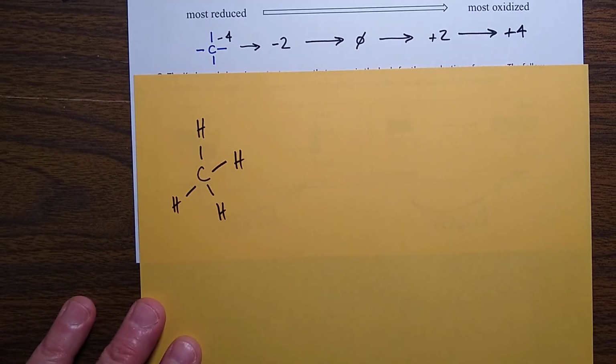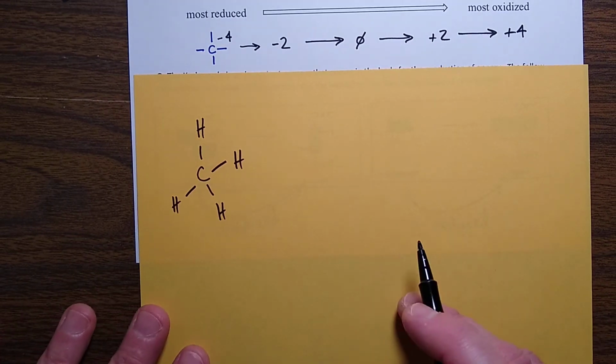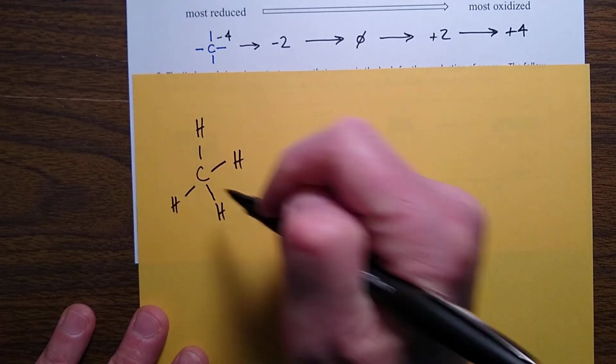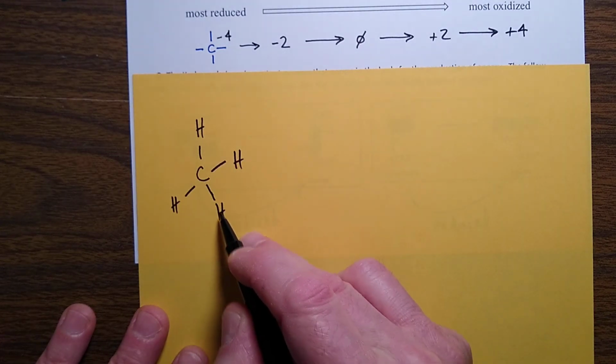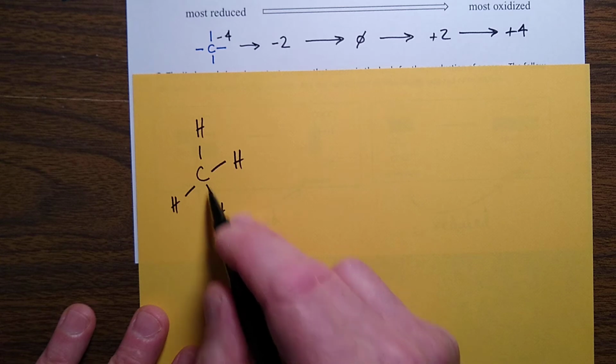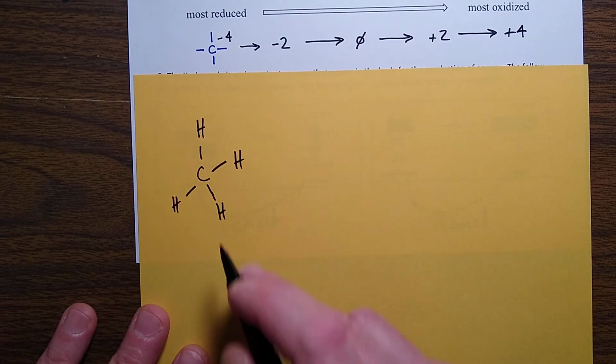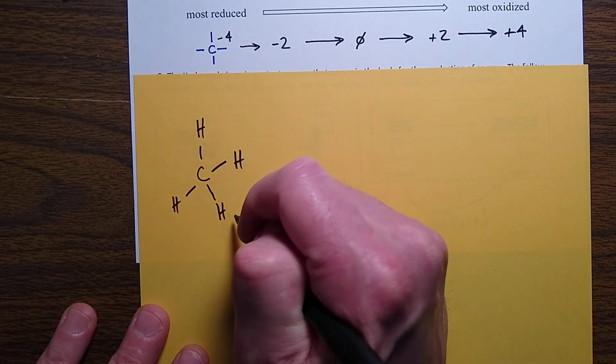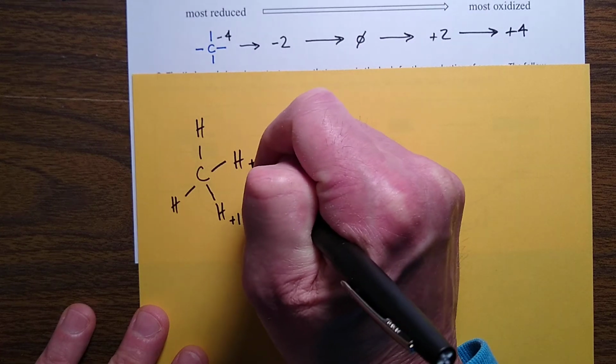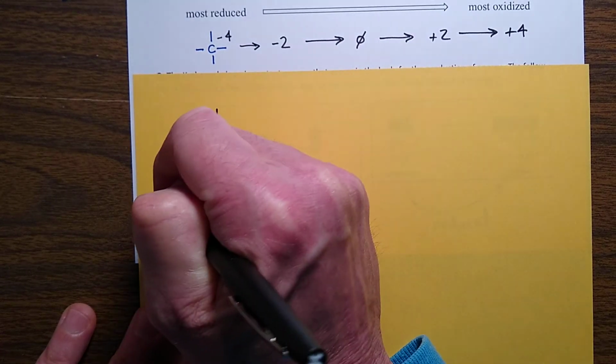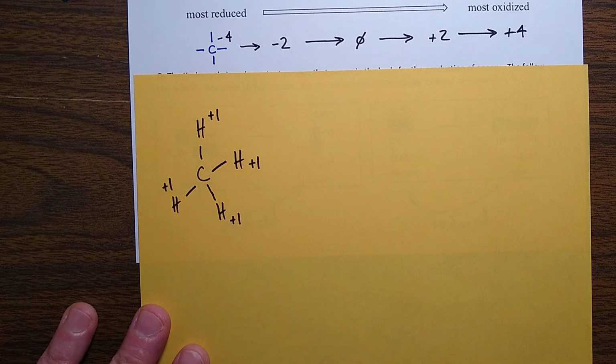How do we figure out the oxidation state of carbon in methane? Very easy to do. You look at the two atoms involved in a bond. Let's just focus on one bond at a time. Hydrogen, as I've said before, always gets a +1 oxidation number. And the other rule that you might remember from weeks ago is you always give oxygen a -2 oxidation number.